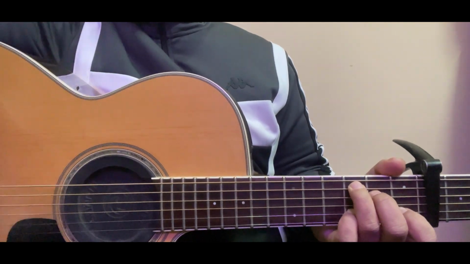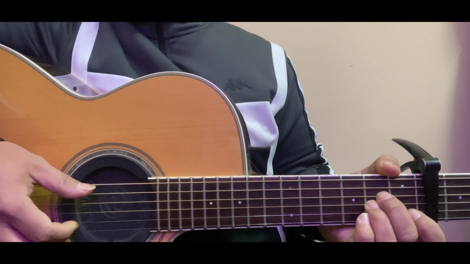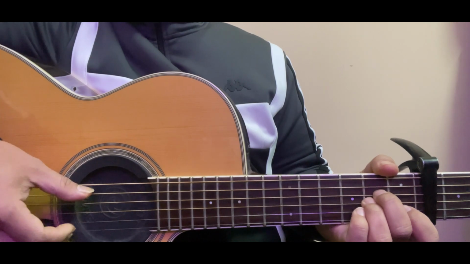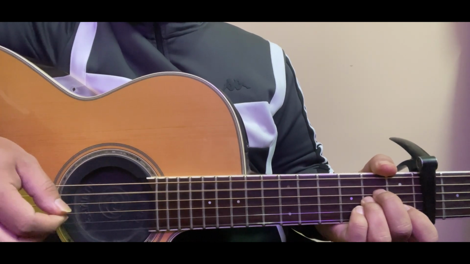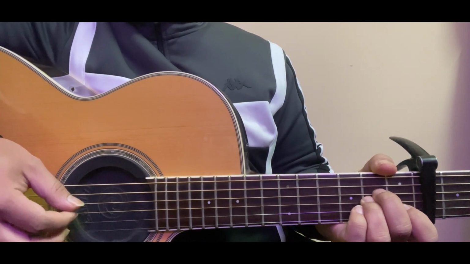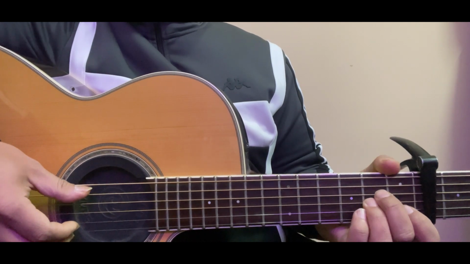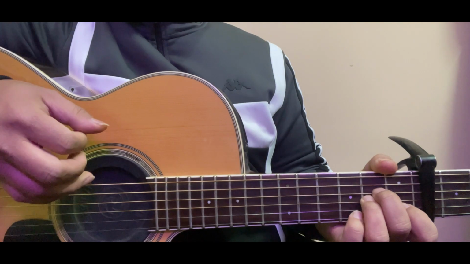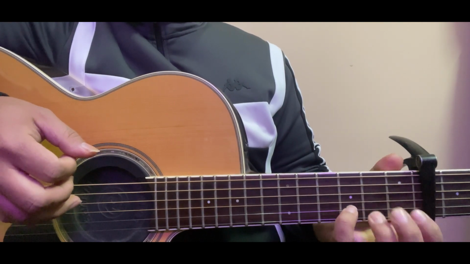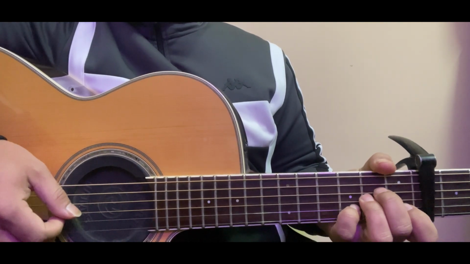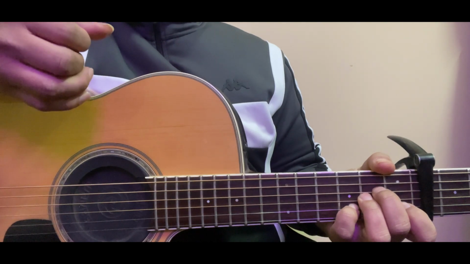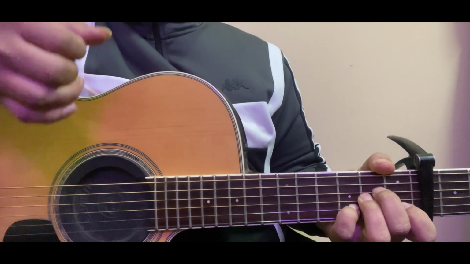Like this. After that we come to the A minor chord, and here we play the 5th string and 1st string together, and then play the 4th string and 3rd string. And after that we place our pinky finger on the 3rd fret of the 2nd string, and here we play the 2nd string and then 1st string.